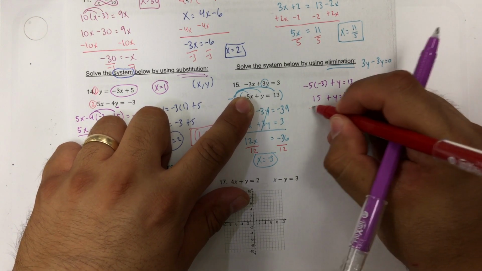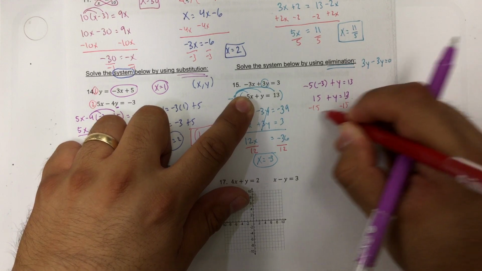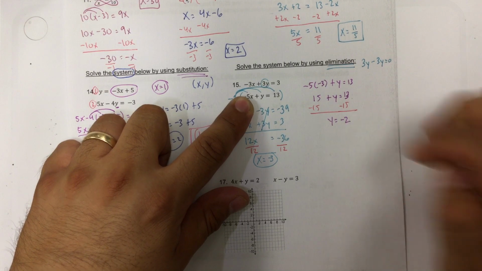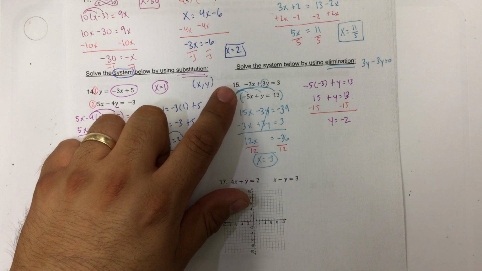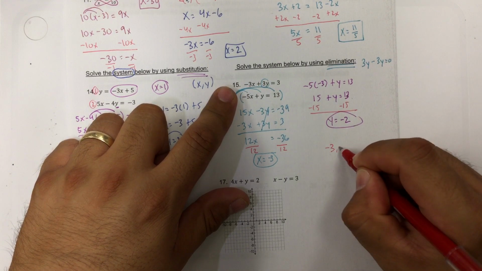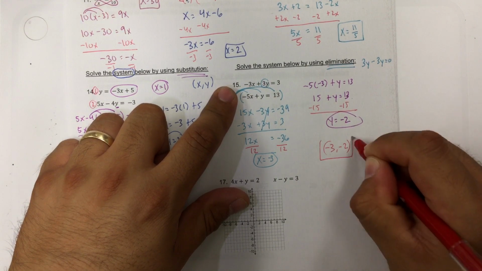We're going to go ahead and subtract 15 to the other side. Y equals negative 2. So then we come up with our ordered pair of negative 3, comma, negative 2.